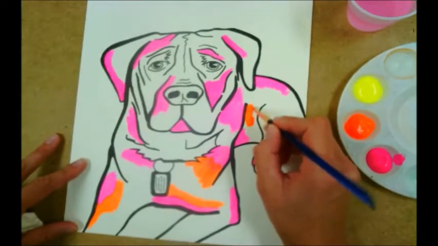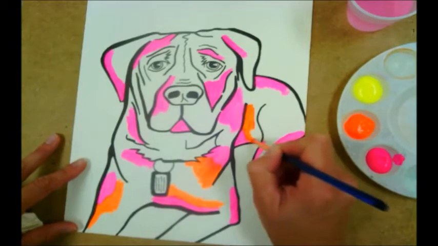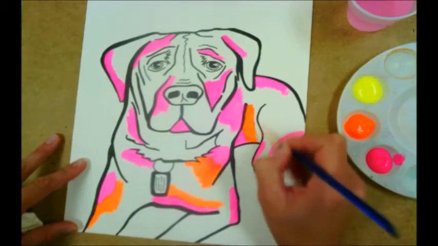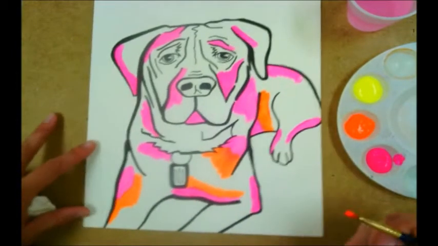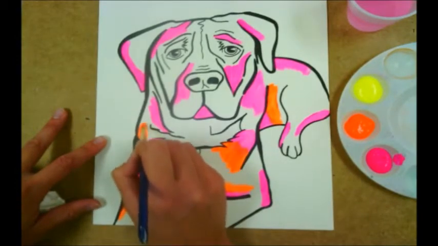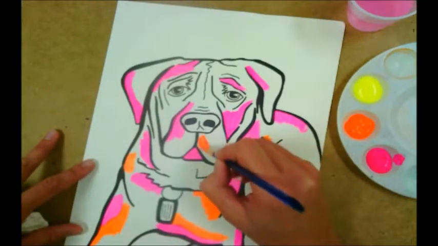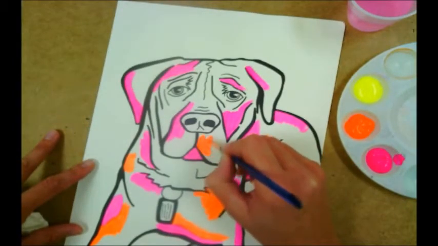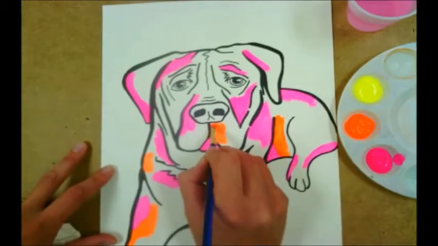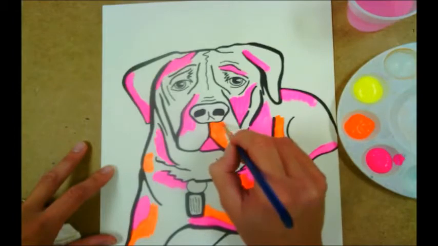You just want to make sure that you have a variety of shapes that you're painting. Some are long, some are wide, some are small, some are really skinny, and you want to just spread them out randomly. So you're not really thinking about it too much. There's no real pattern to this. We're just going very random.